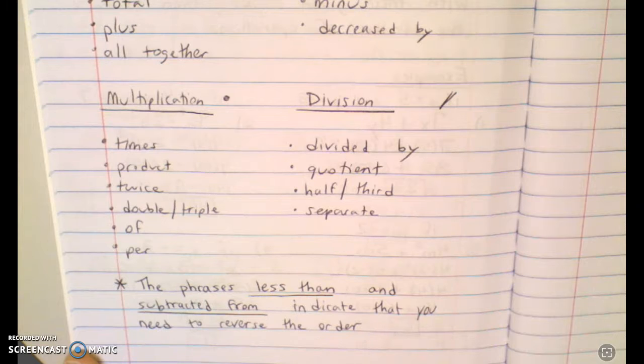So when you see those two words, you actually write them in reverse for subtraction. Everything else, though, the way it's written is the way you're probably going to write it.